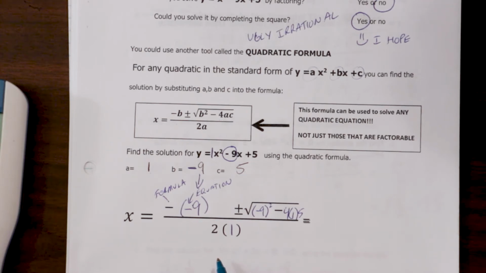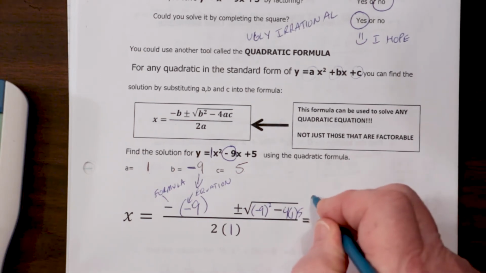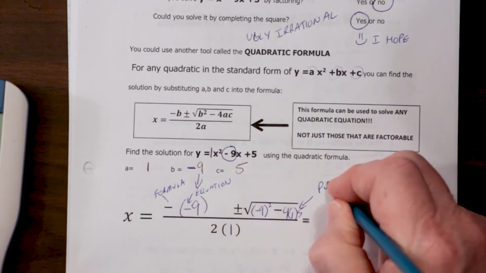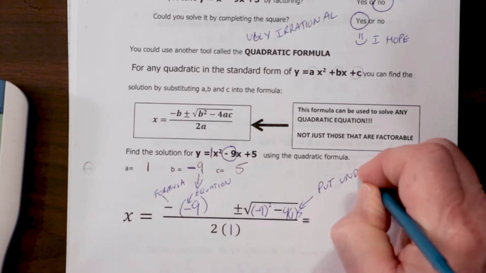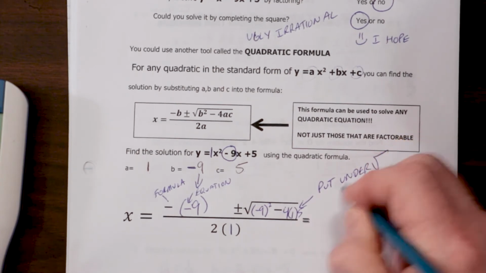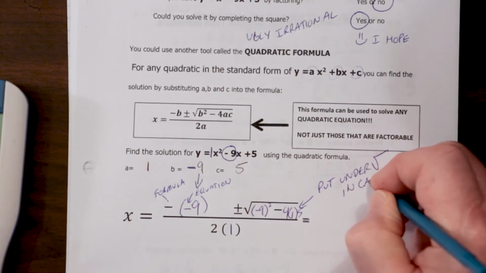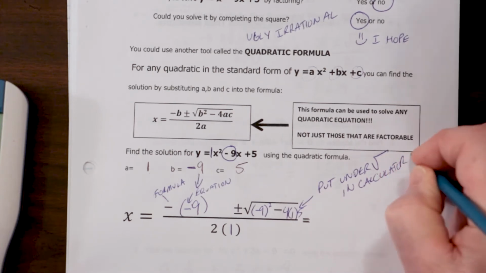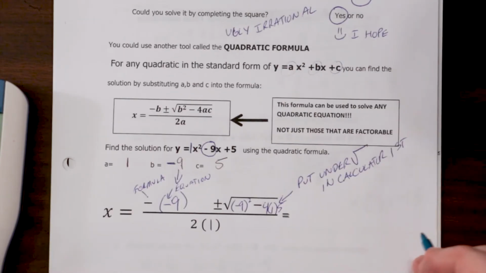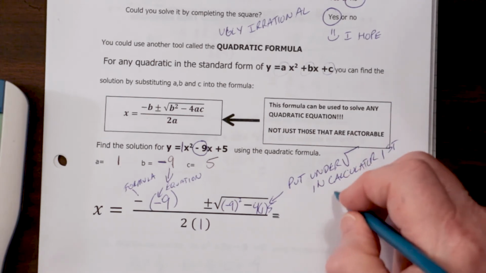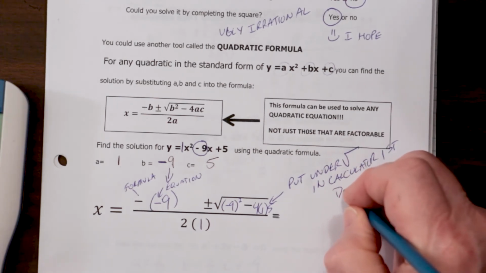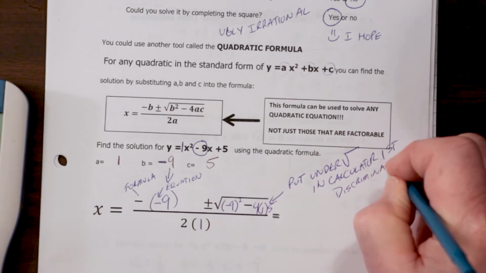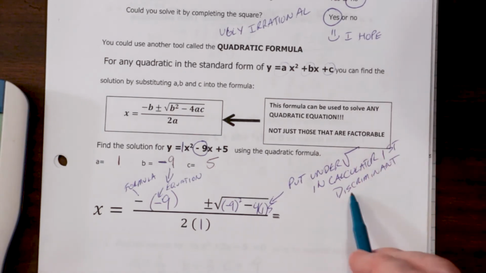The first thing you want to do is put whatever is underneath the radical in the calculator first. And this has a special name, and you'll be using it a lot next year, so I'm going to tell you what it is now. It's called the discriminant. Okay. And you plug that in your calculator.